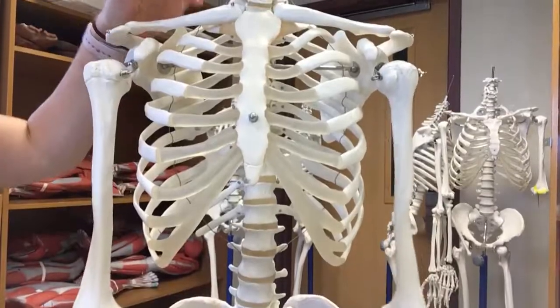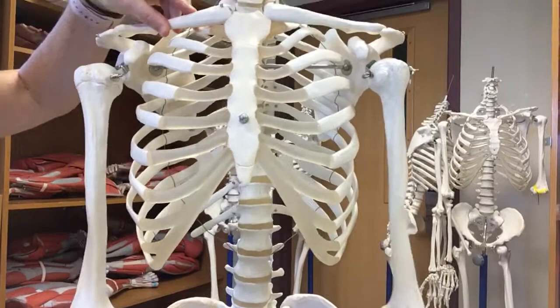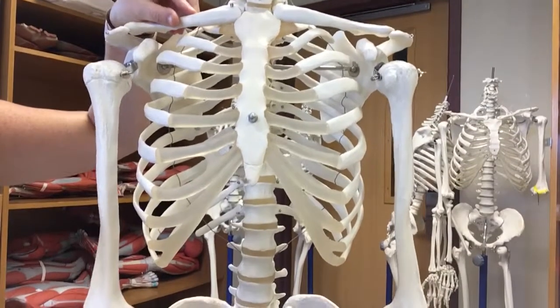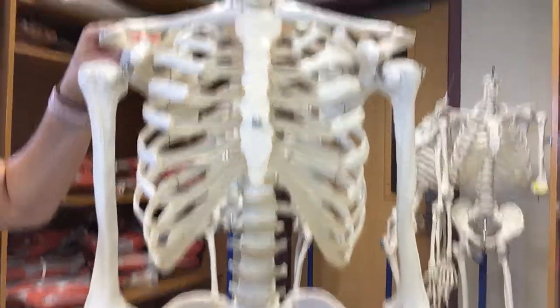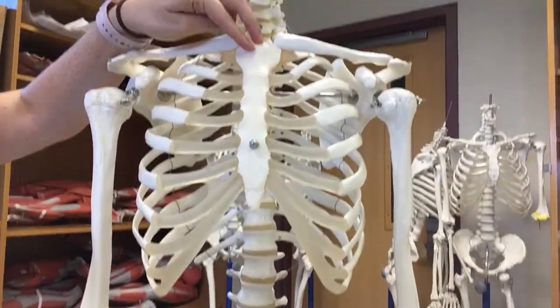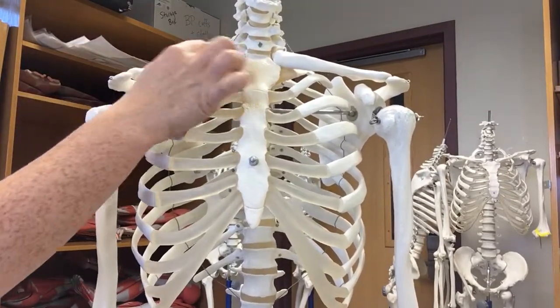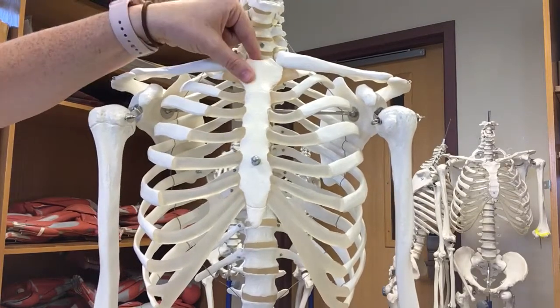Also what we see attached to the sternum is the clavicle. Okay, so the clavicle is this little guy. He's your collarbone, is what people usually call him. And he attaches the sternum to the scapula. Okay, so the sternum, let me sit down. The sternum to the scapula is attached by this clavicle here. The clavicle has a sternal end, which is obviously this end that's attaching to the sternum.